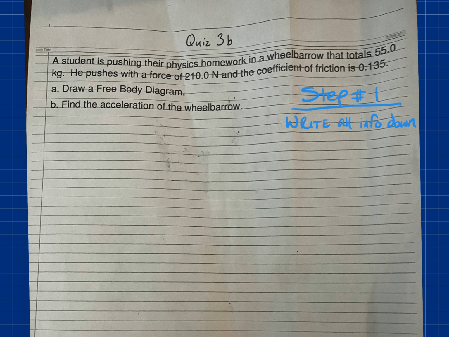All right, so like I tell all my students all the time, the first thing you're going to do is strip this problem of all of its parts and write all of that information down. So the pertinent information is that the mass is 55 kilograms, the force applied on the block is 210 newtons, and the mu of the two surfaces, that relationship value of the two surfaces, is 0.135.